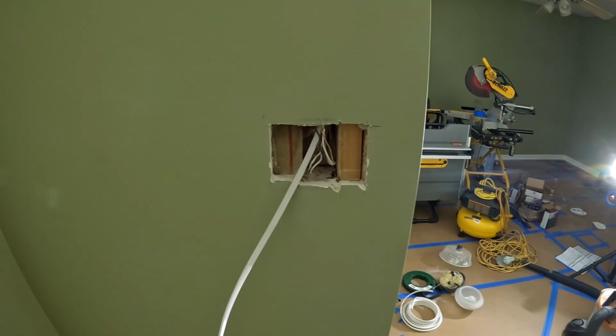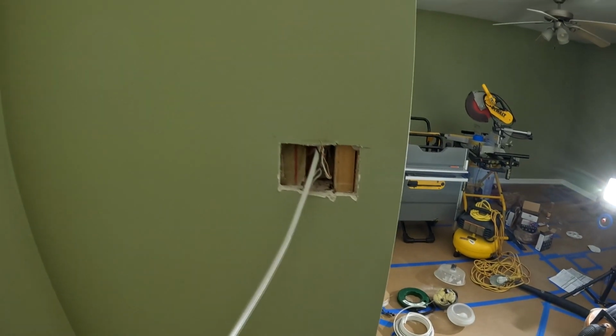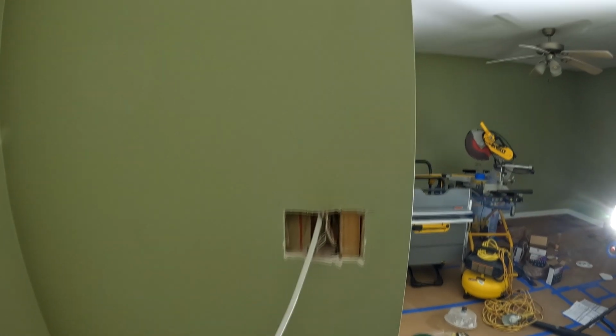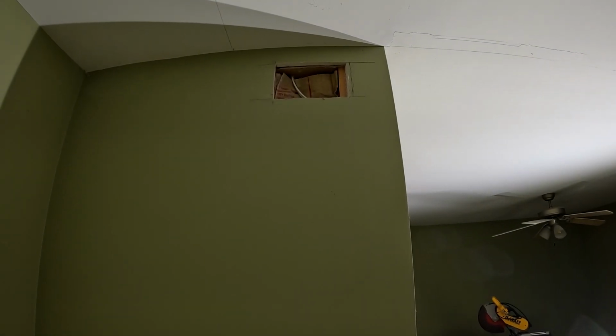No big deal. I was not able to fish this wire with a fish, so what I ended up having to do was cut a hole in the wall up close to the ceiling, and right where I cut it was the hole in the 2x4 going up into the attic.